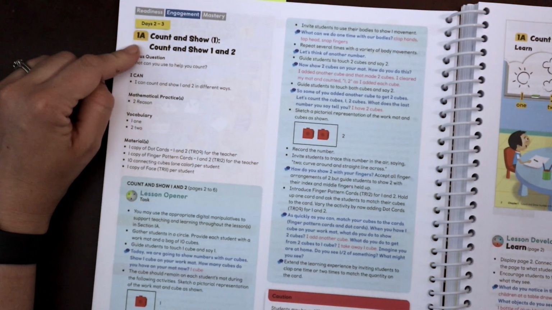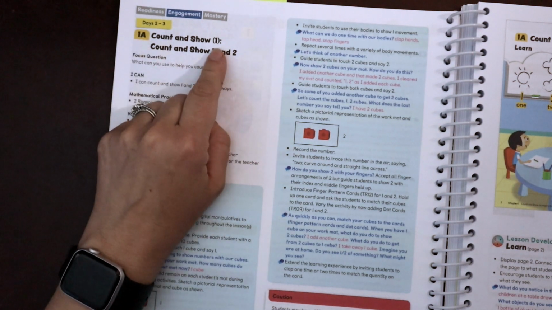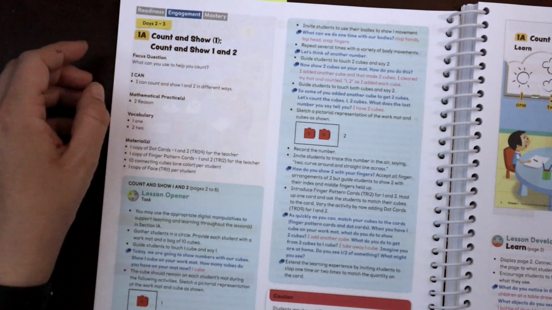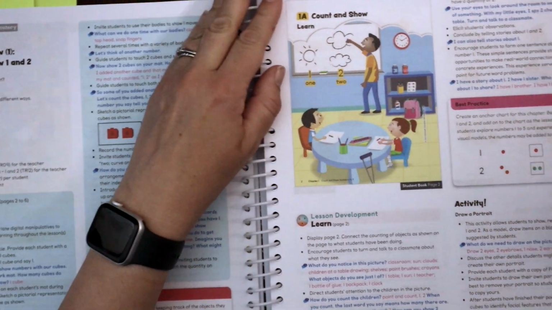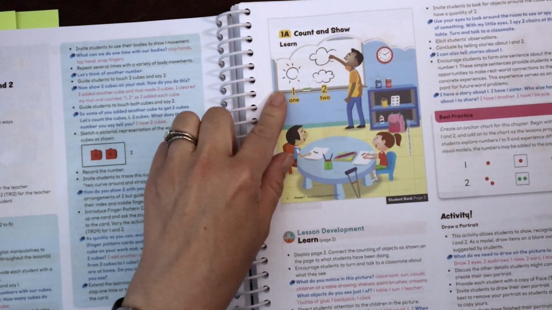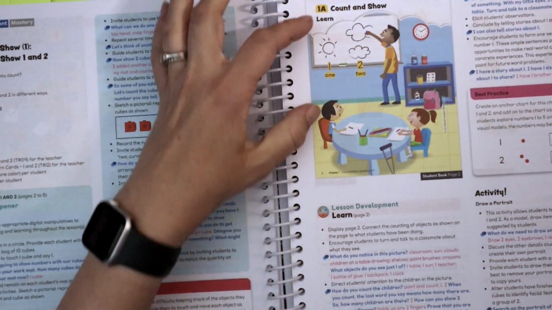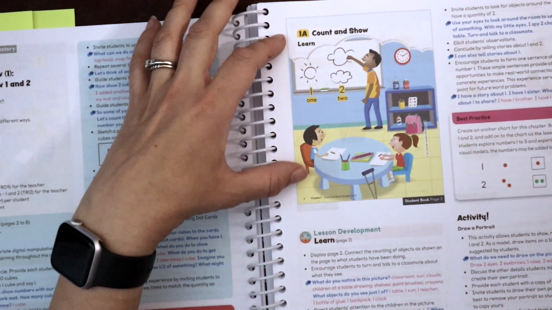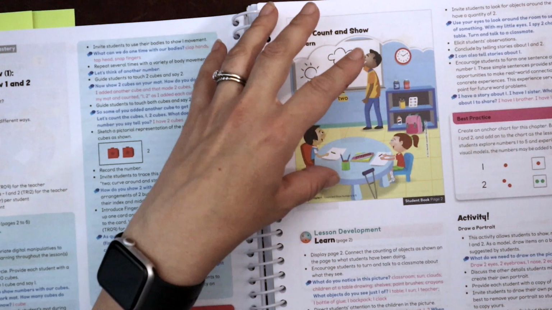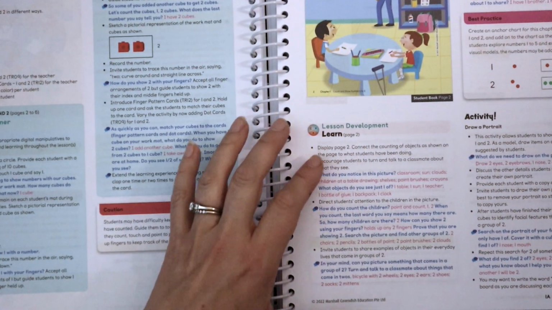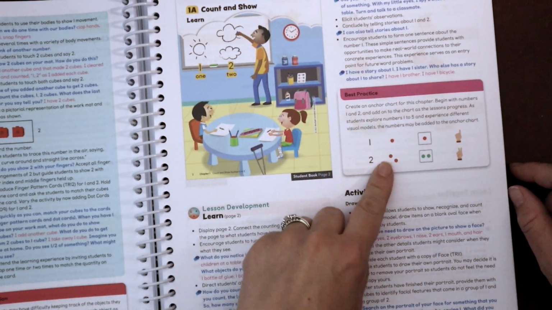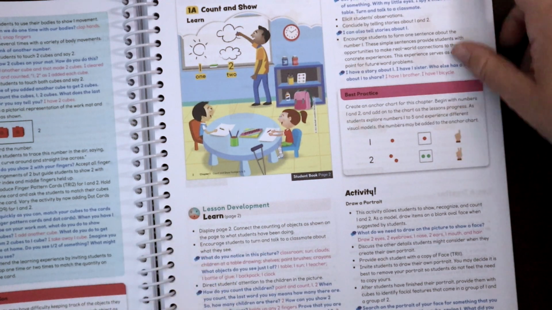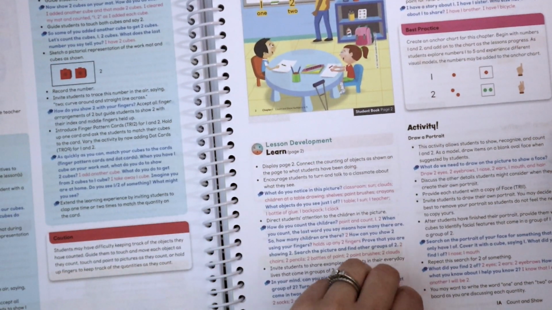Okay, then we go into days 2 and 3. Counting and showing. This is count and show lesson 1, count and show 1 and 2. So here is our first lesson, count and show. We're learning about numbers 1 and 2. The student would have their book open to this learn page. All of the lessons go through this same process where you have a learn. This is the teacher or you, the parent, talking with your student. Again, it is scripted. They have some best practice here about writing the numbers, showing the numbers in different formations and with your hands. They have an activity.